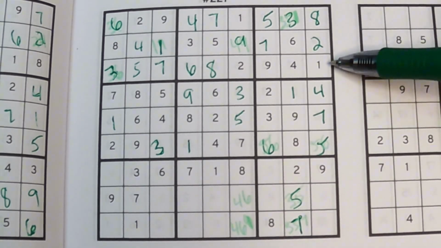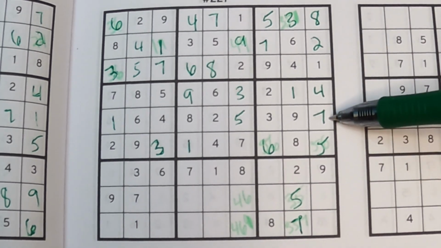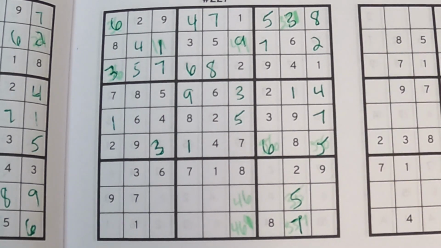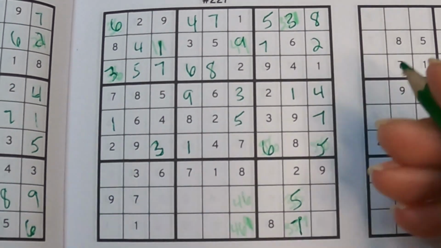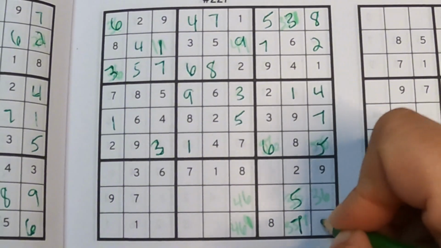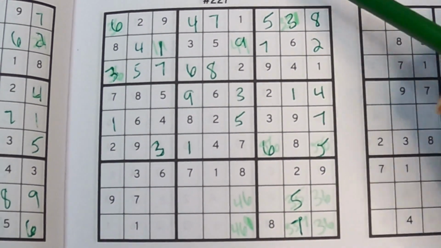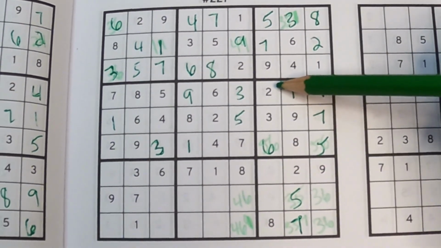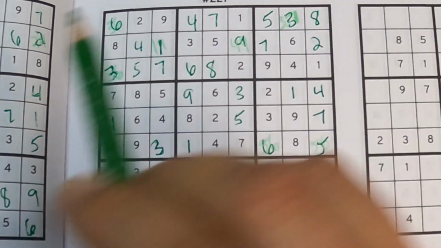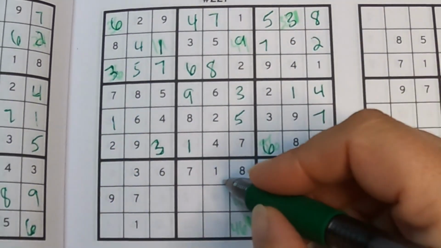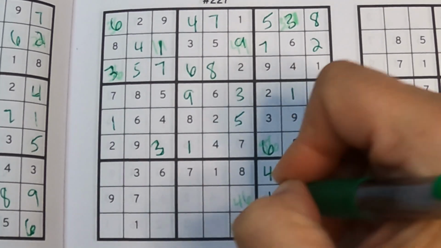If we look at this column now, we're missing 3 and 6. I don't see any help. So 3, 6. For this column, we're missing 1 and 4. We've got a 1 here, so 4, 1.